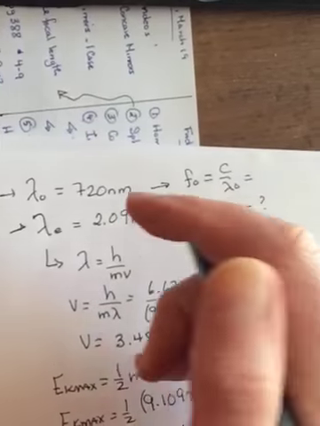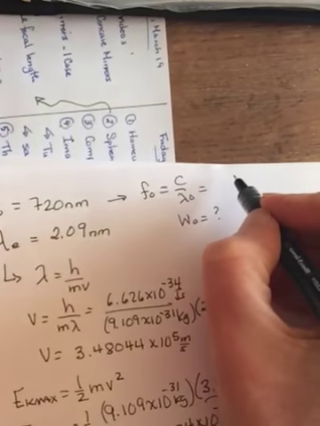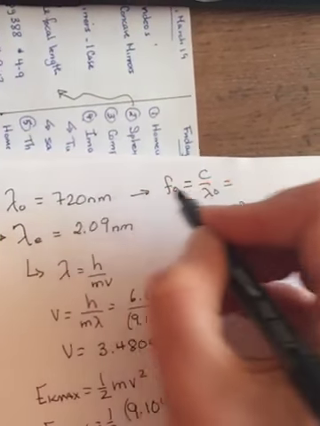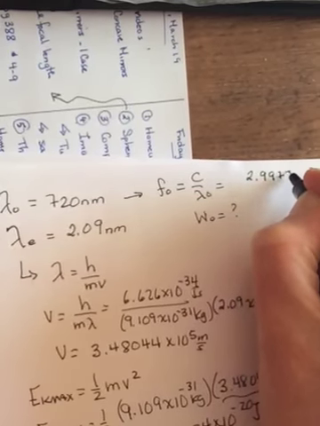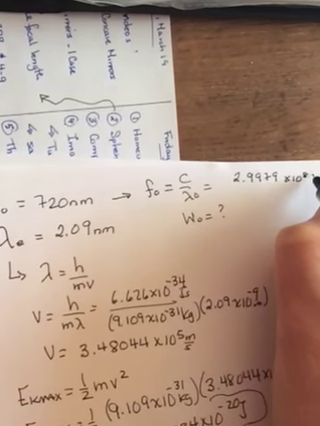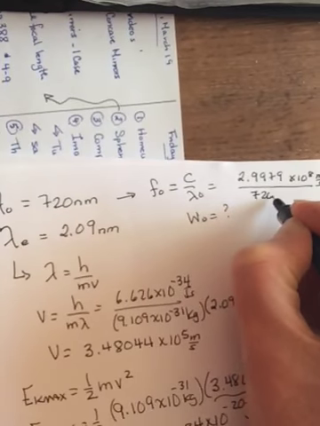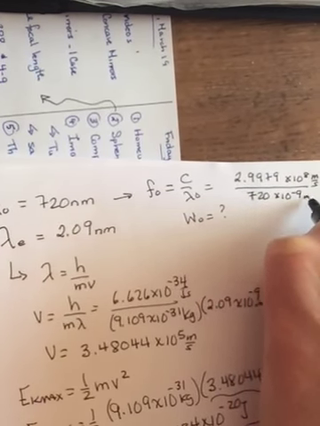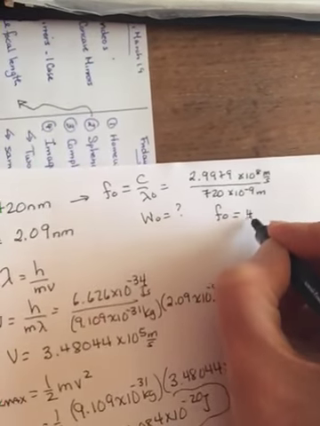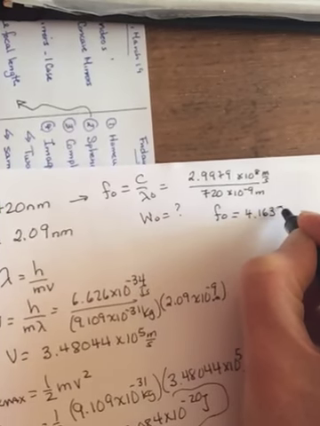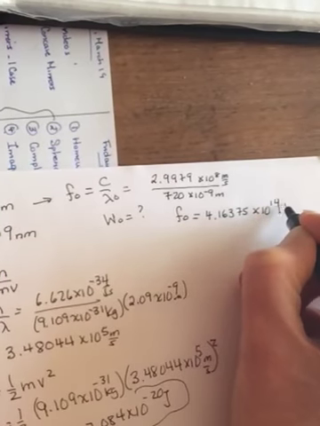And then we were going to the threshold frequency. Excuse me, they gave us the threshold wavelength, and we were about to use that to find the threshold frequency. So 2.9979 times 10 to the 8th meters per second divided by the 720 times 10 to the negative 9 meters will give us a threshold frequency of 4.16375 times 10 to the 14th hertz.